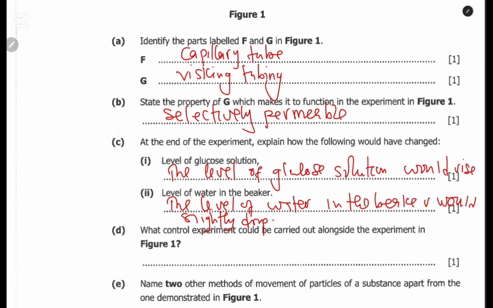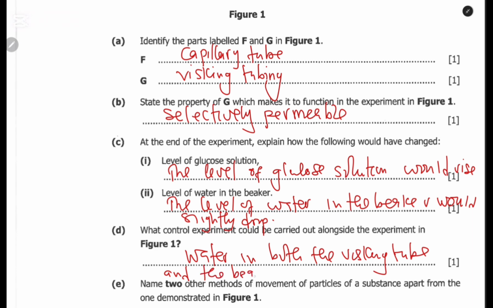Then question D: what control experiment could be carried out alongside the experiment in Figure 1? So the control experiment that would be carried out is where you put water in both the whisking tubing and the beaker. That would be the control experiment.